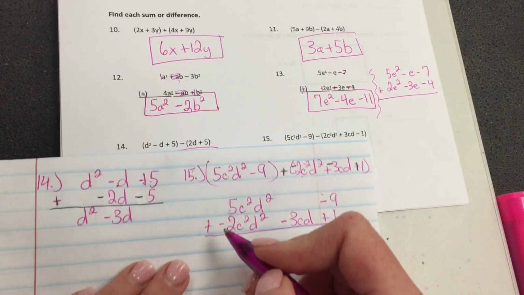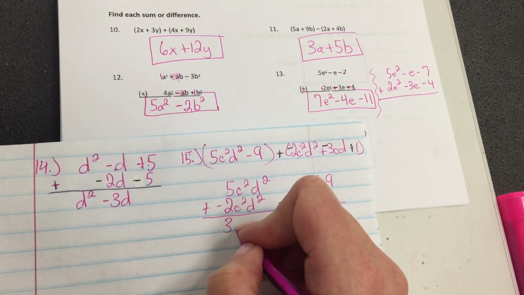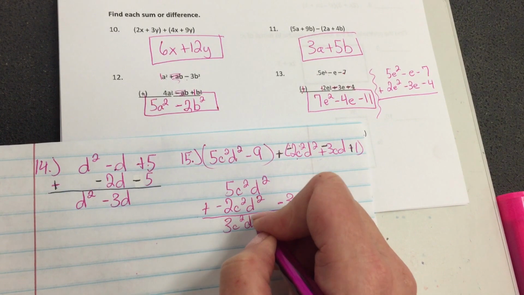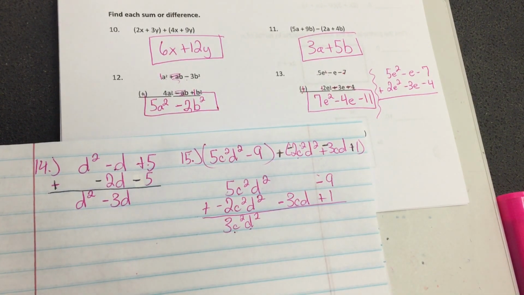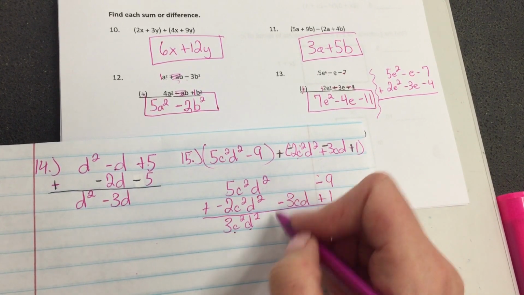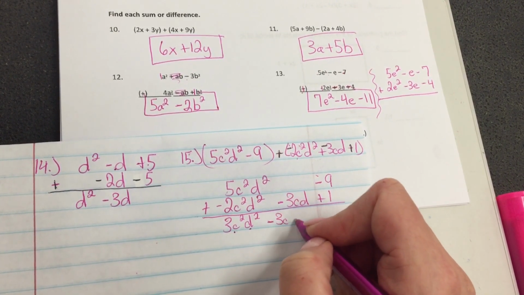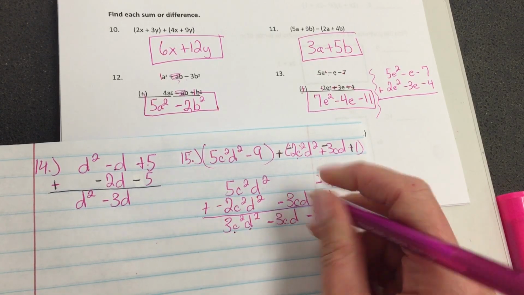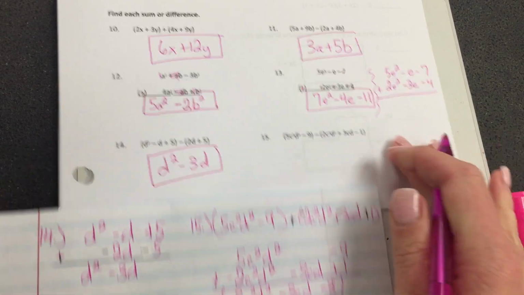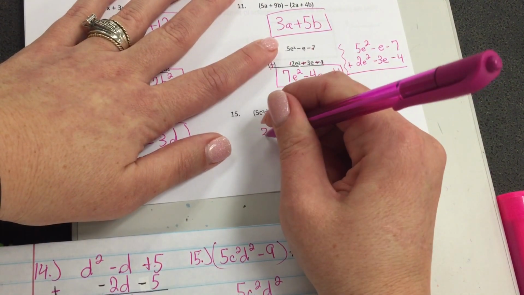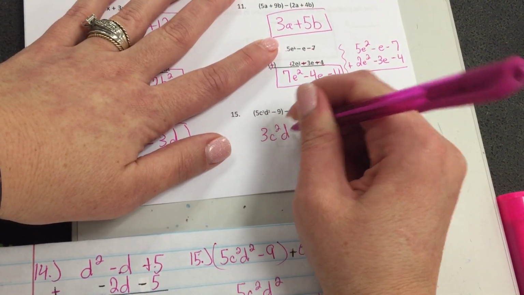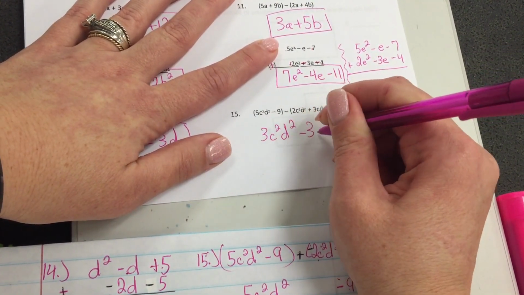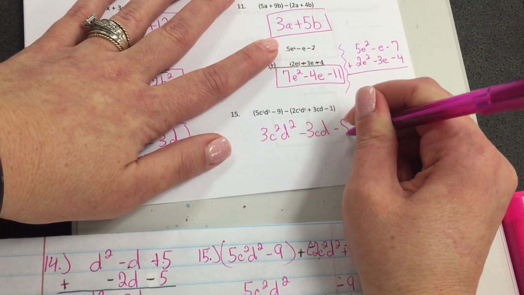5 plus negative 2 is 3. You leave your variable and your exponents the same when you're adding and subtracting. There's nothing to go with this term, so we bring that down. And negative 9 plus 1 is a negative 8. So your answer for number 15 is 3c squared d squared minus 3cd minus 8.